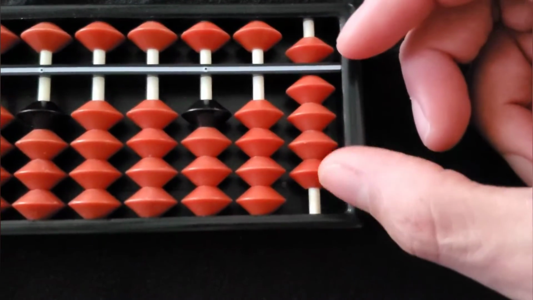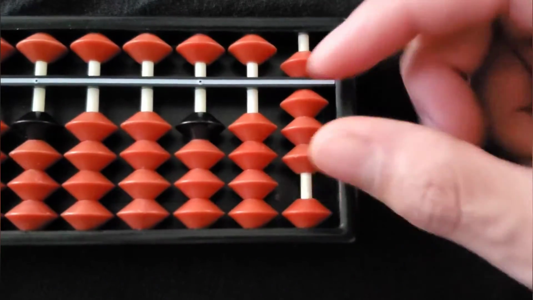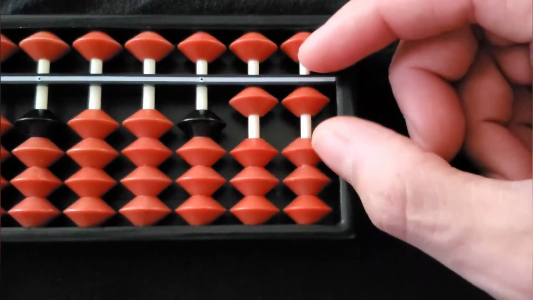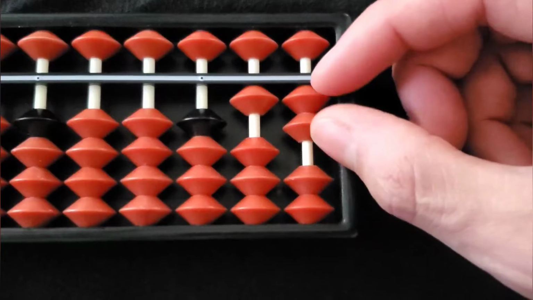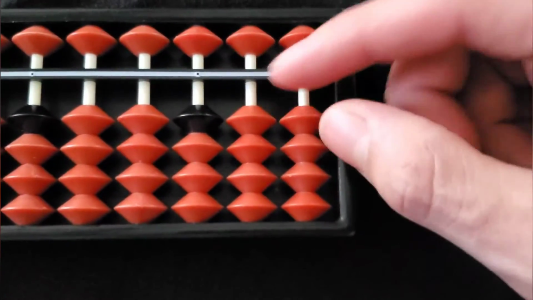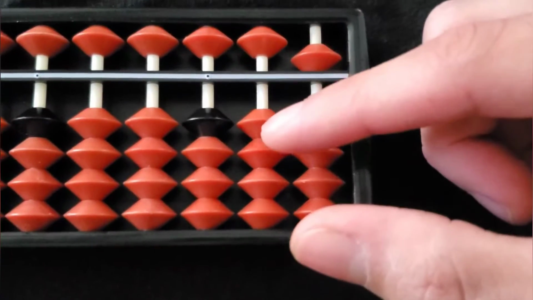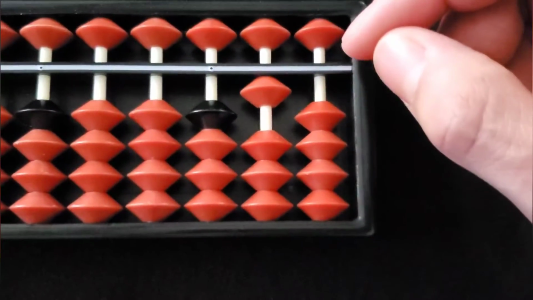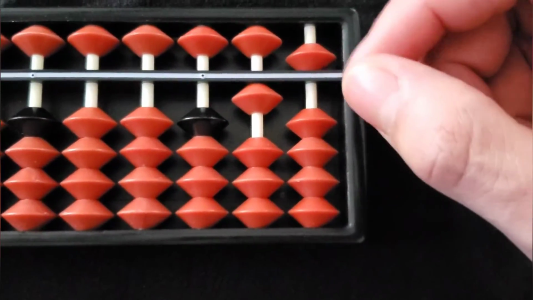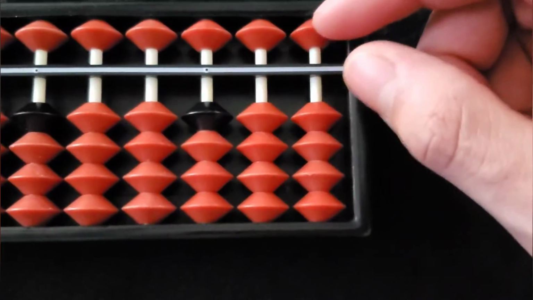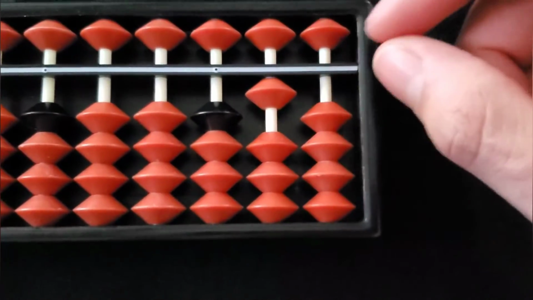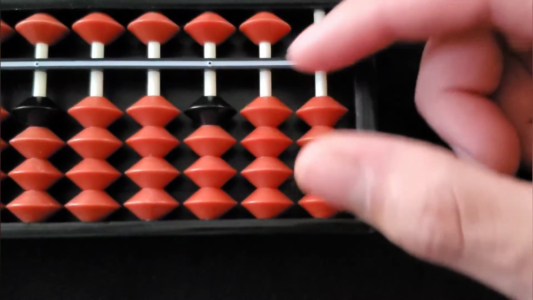Once, twice, and thrice. That gives us 12. Now 5. 5, 10, and 15. So if we add 5 3 times, that gives us 15.